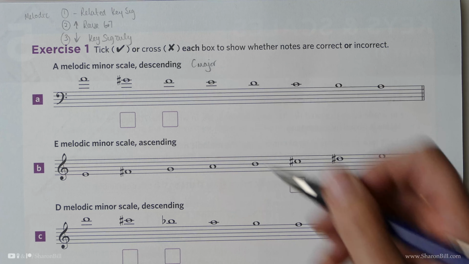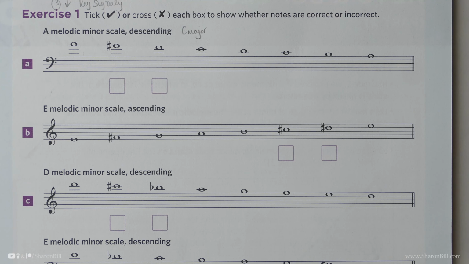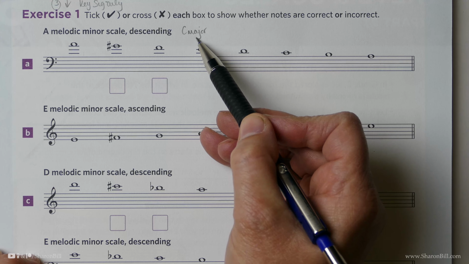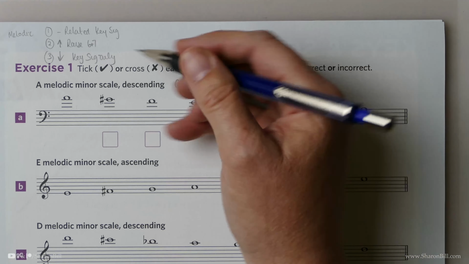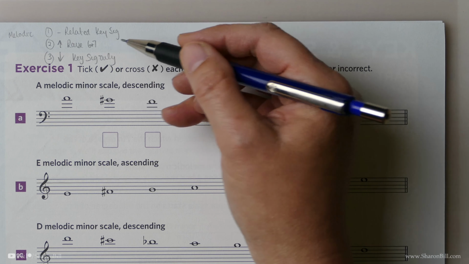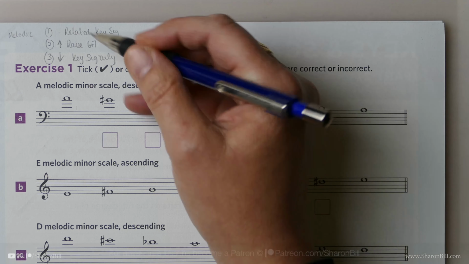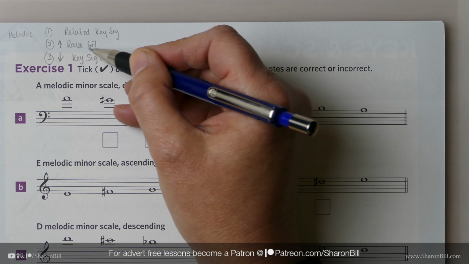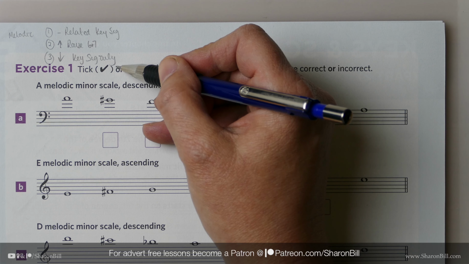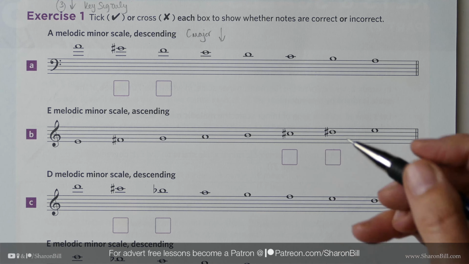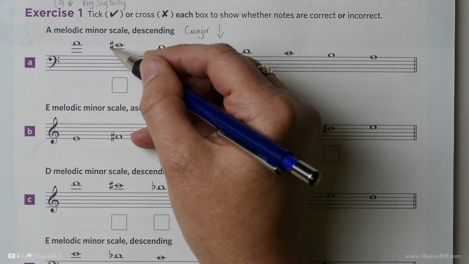Now we're ready to see if these are correct, because A melodic minor is related to C major. However, this is the descending version, and so we don't want any accidentals. We just want the key signature of C major, which is no sharps or flats. We don't have any raised 6th or 7th coming down, just the key signature only. So this note is incorrect because we should not have a G sharp.